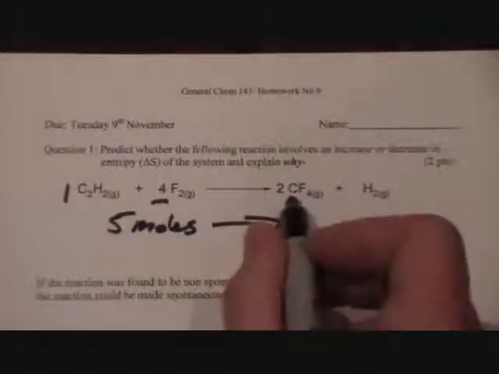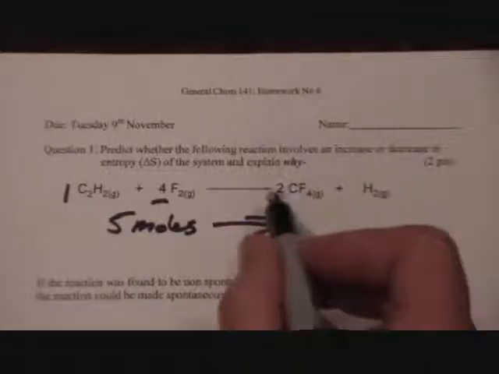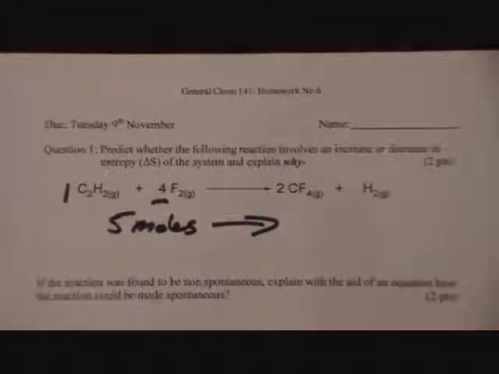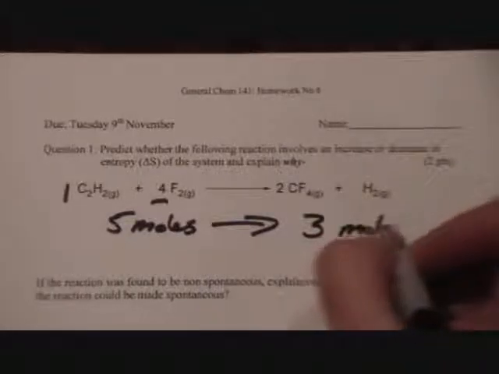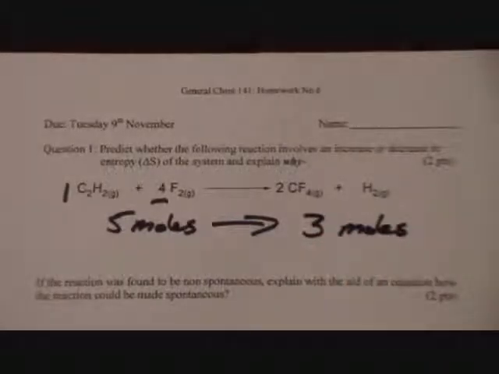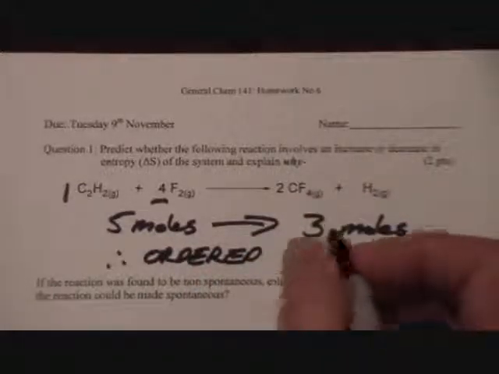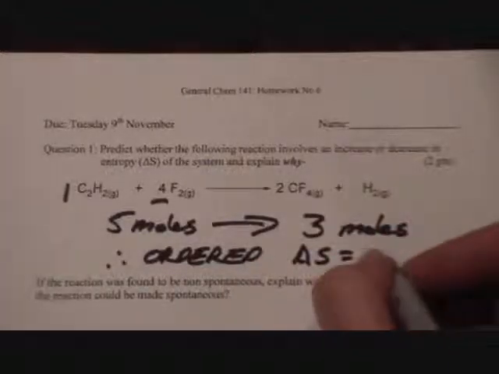Being produced, the carbon tetrafluoride, we have 2 moles plus 1 mole of hydrogen gas, so there's only 3 moles of matter being produced. So the number of moles in the reaction has decreased. Matter has become more ordered. So the amount of disorder has decreased. We can say that the entropy has decreased and is negative.